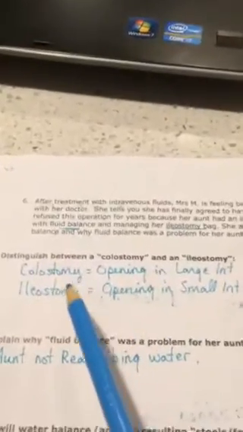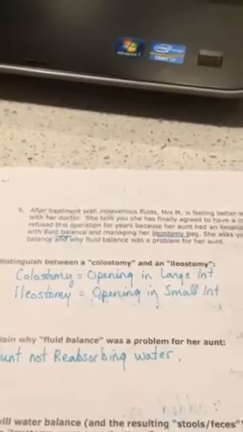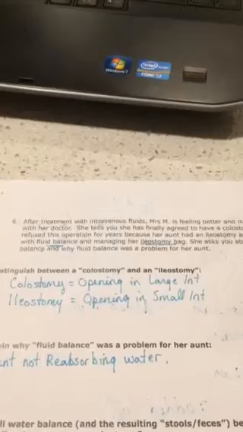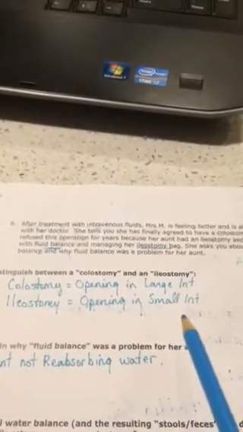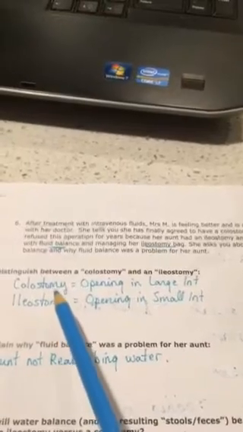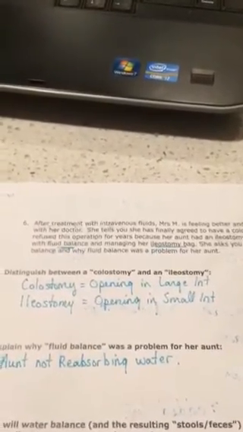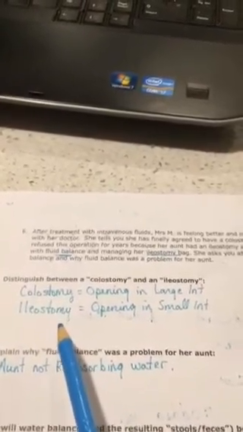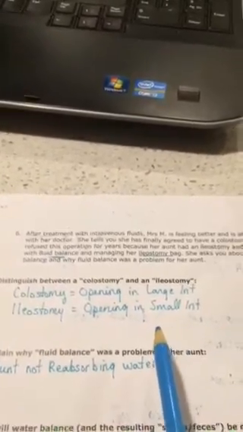And basically a colostomy is when they make an opening in the large intestine and put a sac on that opening, and the waste products will dump into that sac, versus an ileostomy is an opening in the small intestine. So with the colostomy, you still have a good portion of that large intestine left. In the ileostomy, you do not. They've removed most or all of the large intestine, and the food goes straight from the small intestine into the bag that's inserted.